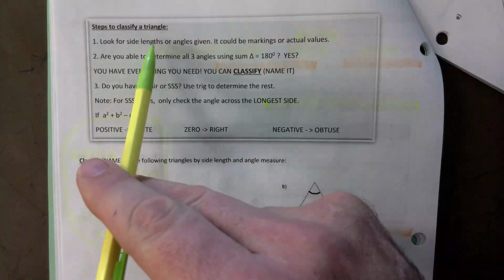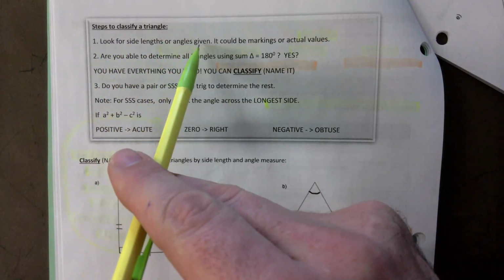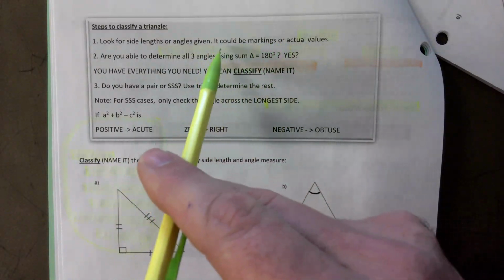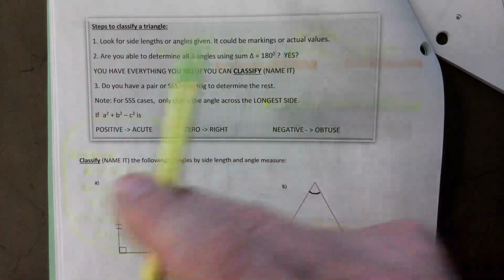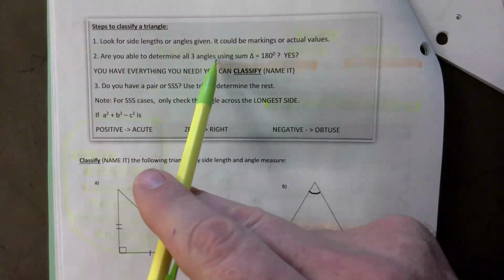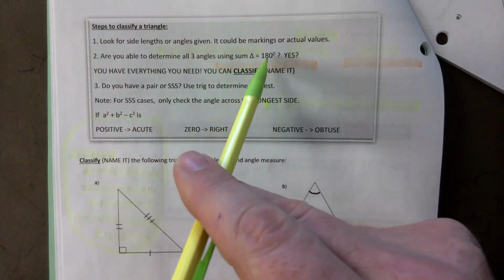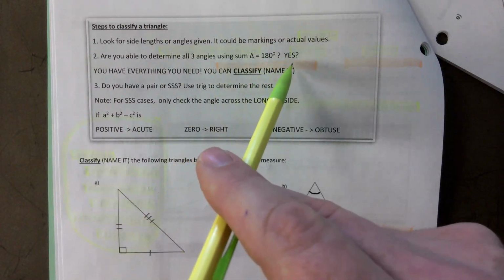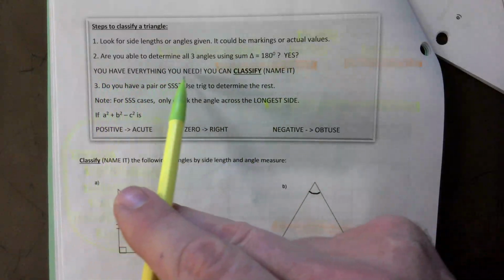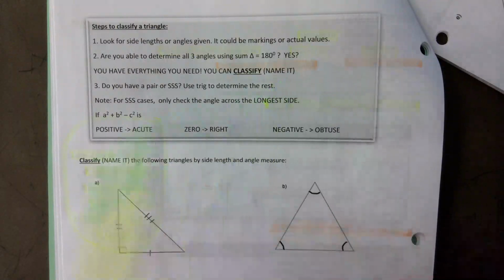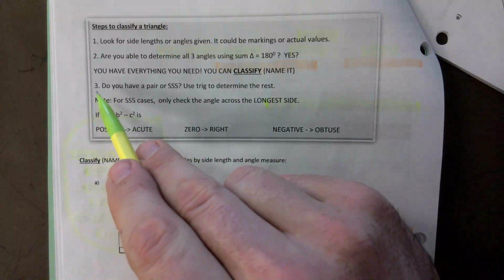Step 1: look for side lengths or angles given. It could be markings or actual values, by the way. Just look at it, right? Step 2: are you able to determine all 3 angles using the sum of triangles equal to 180? If the answer is yes, listen carefully, you have everything you need. You can classify, just name it. If you're able to get all 3 angles, you're golden. Don't find another side.